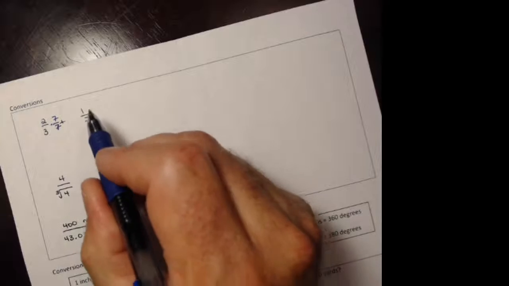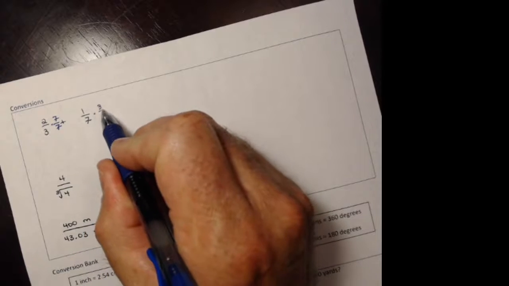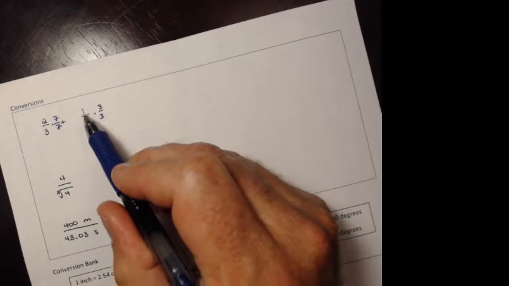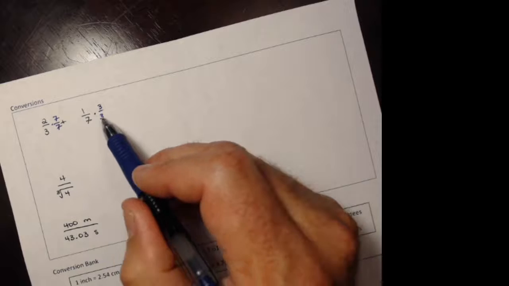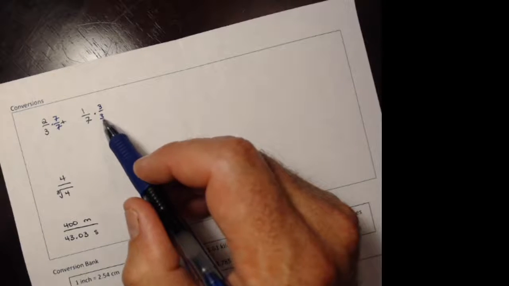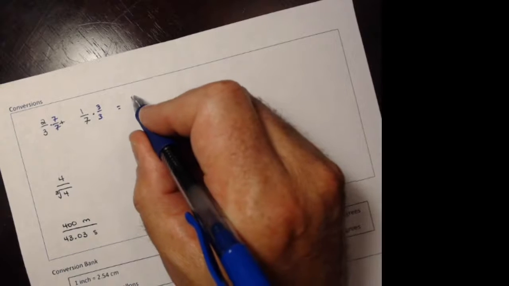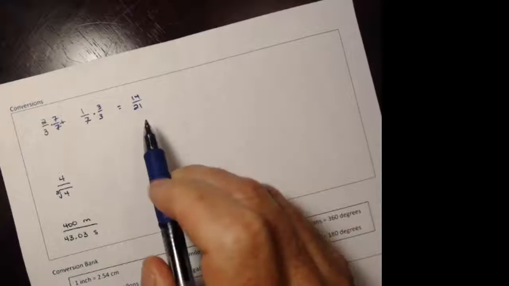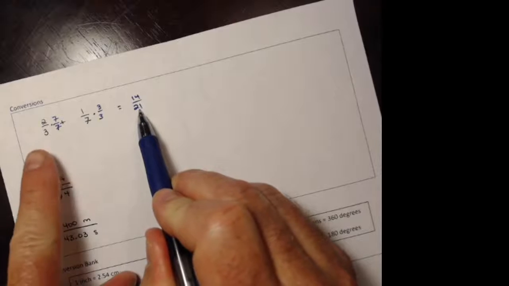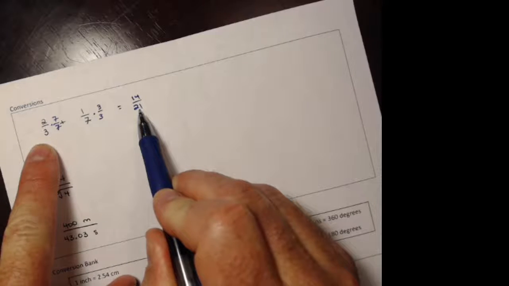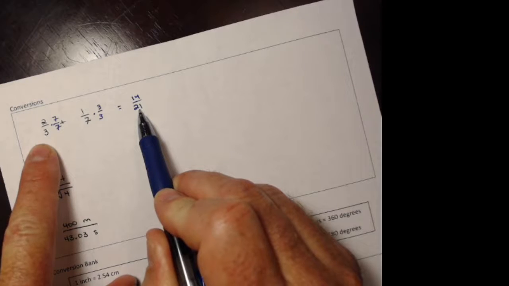Then 1/7, if I multiply it by 3 over 3, I'm not going to change its value, because 3 over 3 has a value of 1. So I'm looking at 14/21. 14/21 and 2/3, exact same value, just a different form. We've converted it, if you want to think about it that way.